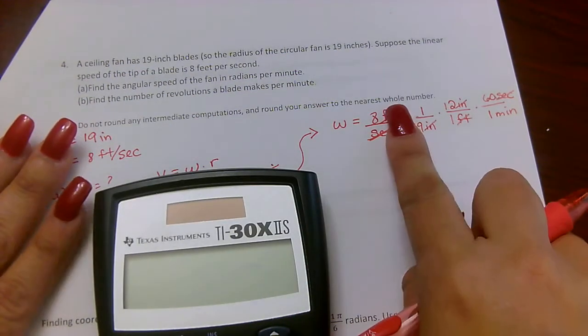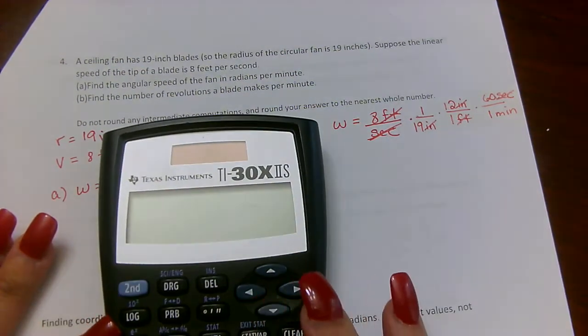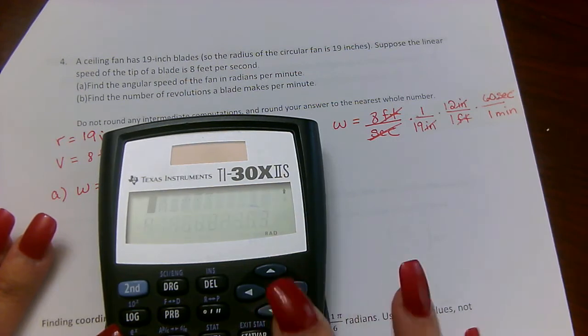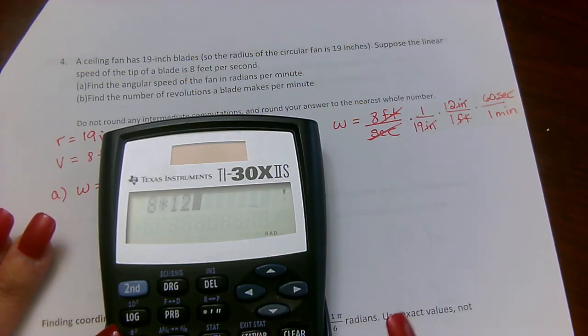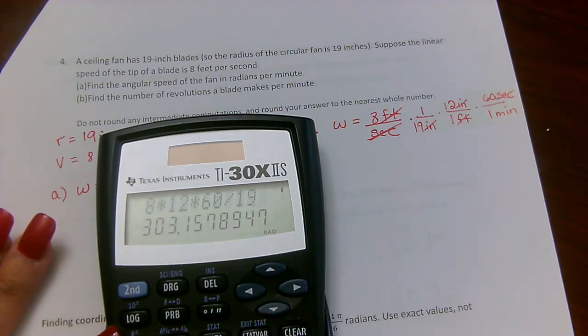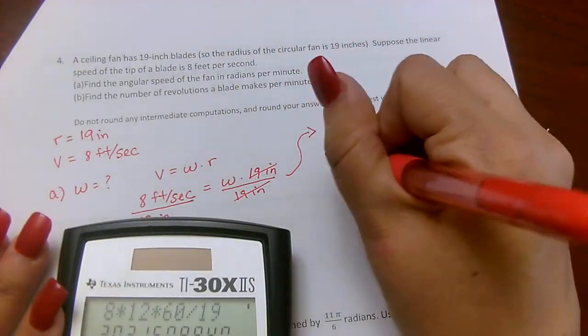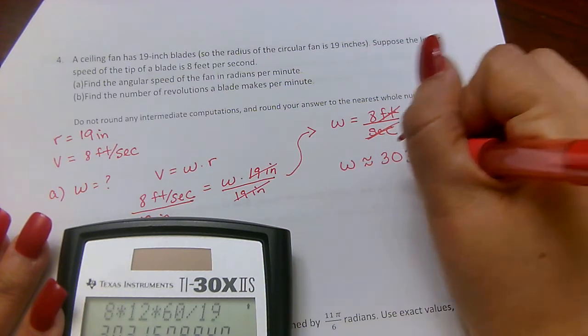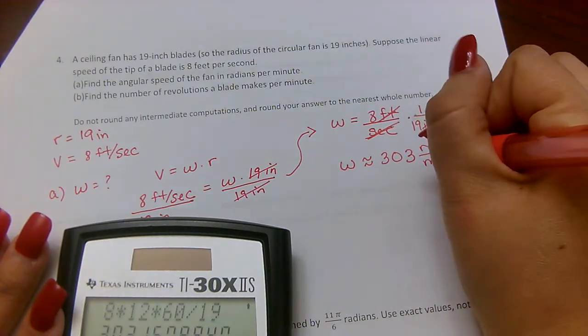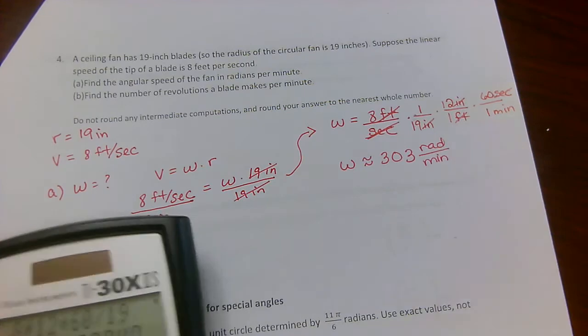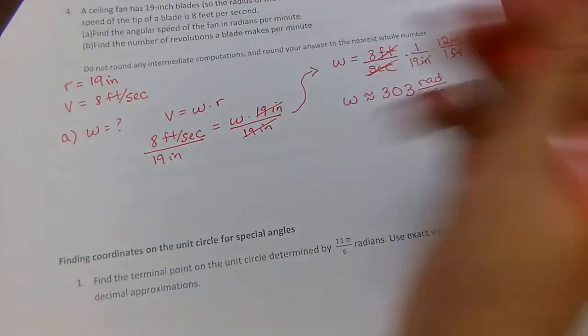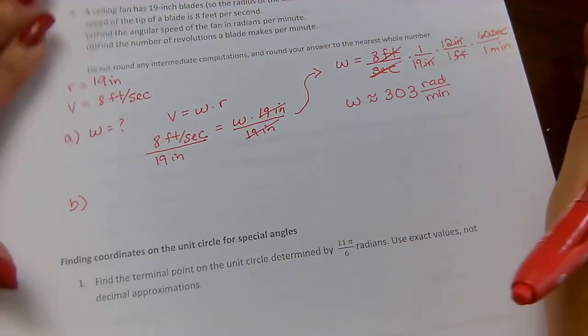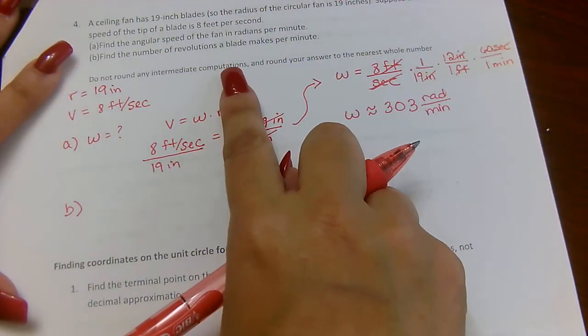All right, use the calculator. It's asking us to round to the nearest whole number. So I'm going to do 8 times 12 times 60 divided by 19. There I go. I have 303. If I'm rounding to the nearest whole number, I'm going to say the angular speed is 303 radians per minute. Okay, that's part A. For part B, it says find the number of rotations it makes per minute.